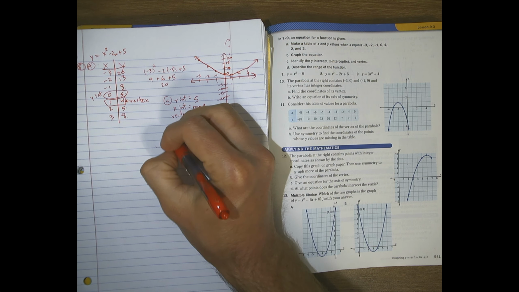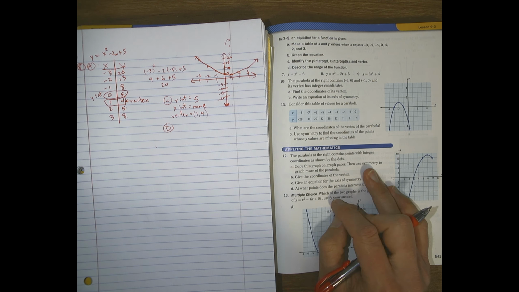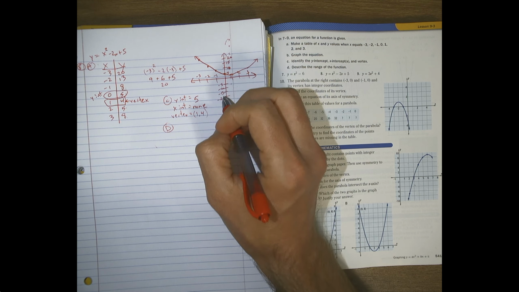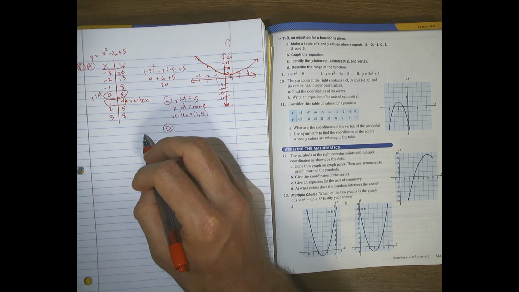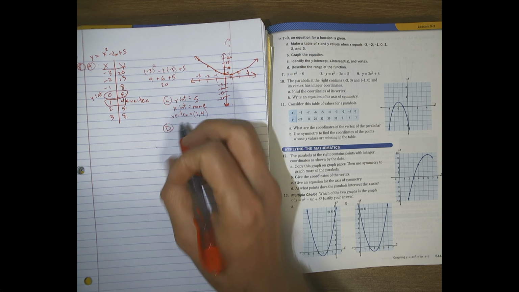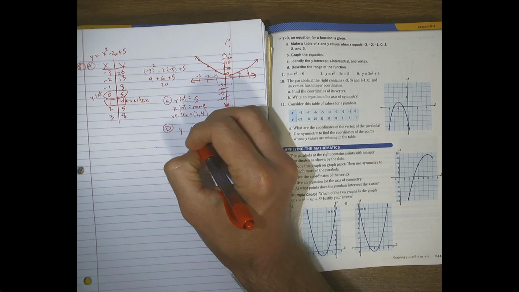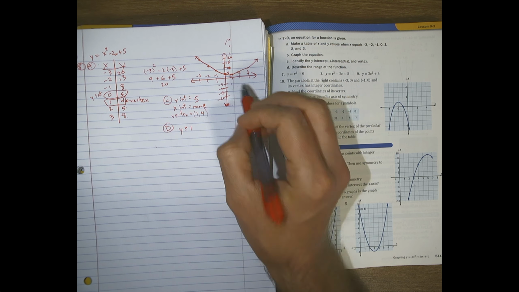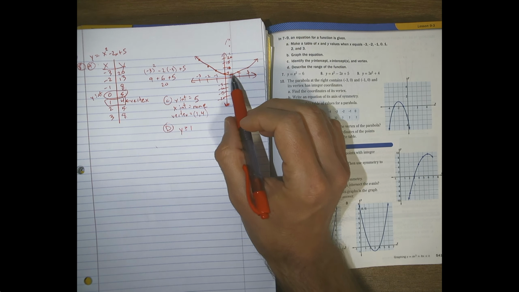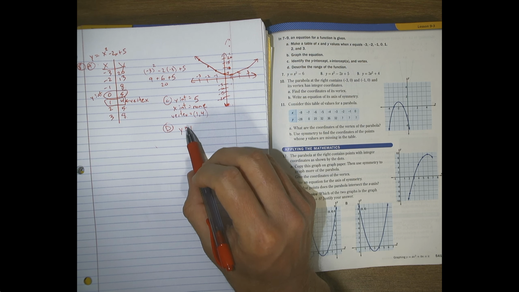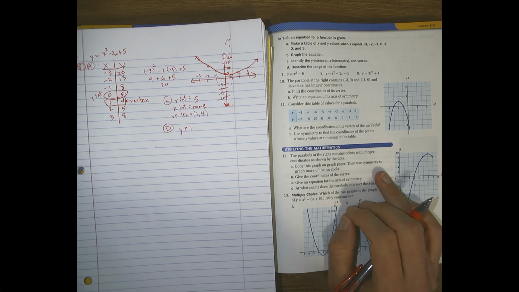And letter D, describe that range. Remember, range is your y values. Your lowest point on your y is 4, and then it starts going back up to 5. So our y possibilities here are every number that's greater than or equal to 4. There's no negatives. 0 is not a part of this function. 4 is included, so we need the equals, and then everything greater than.